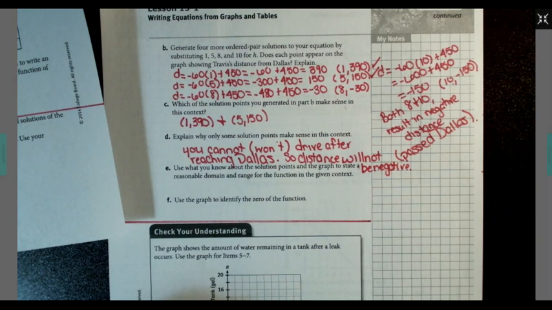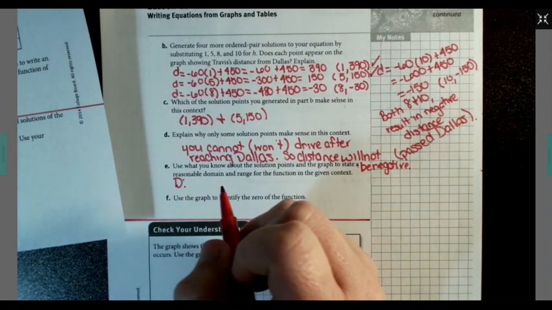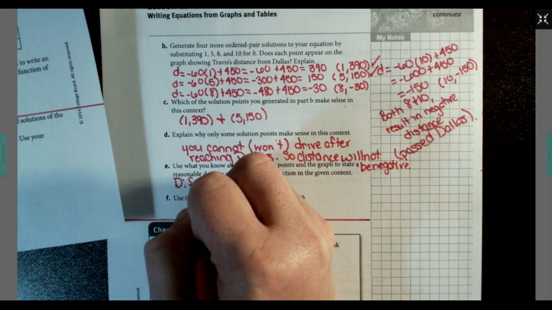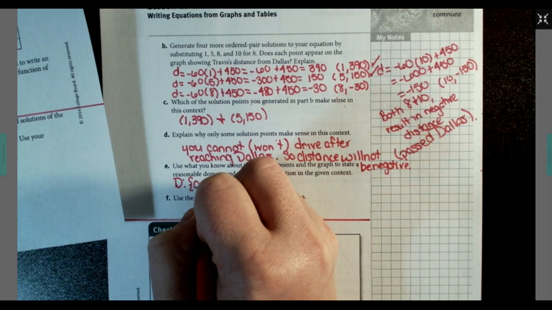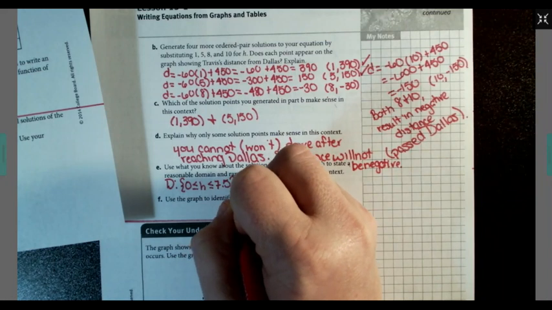Use what you know about the solution points and the graph to state a reasonable domain and range for this function in the given context. Domain are those hours. Well, we can travel between 0 hours and 7.5 hours.